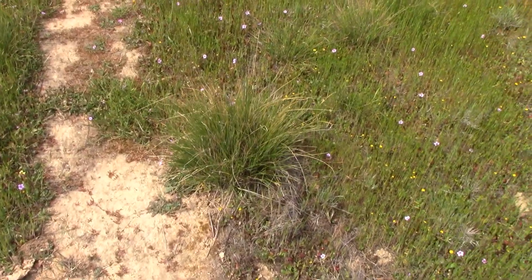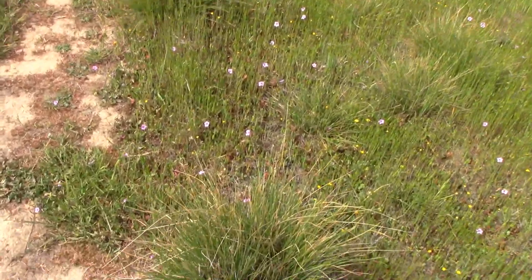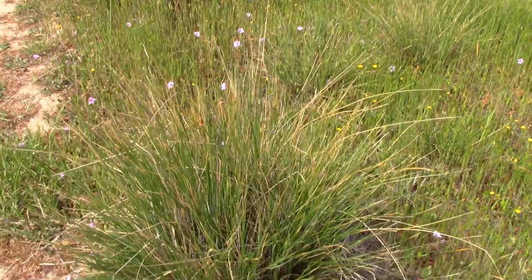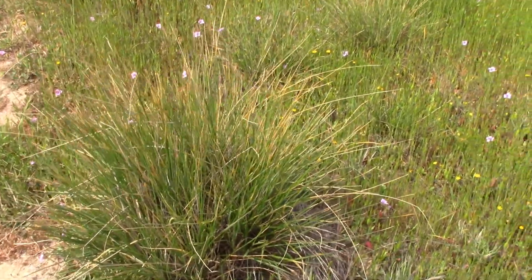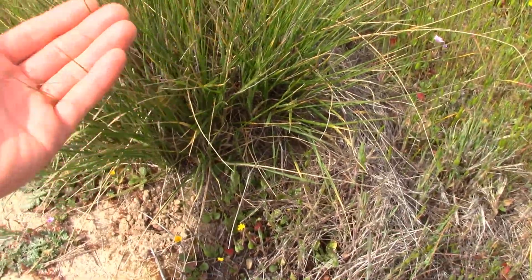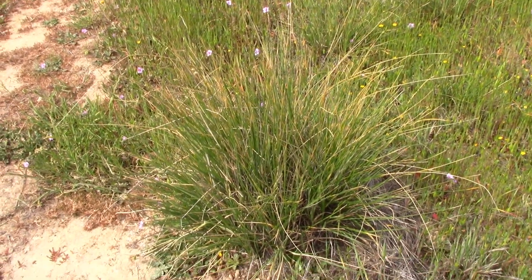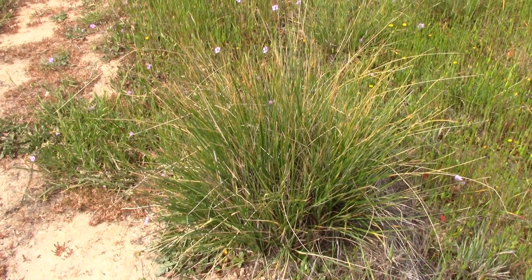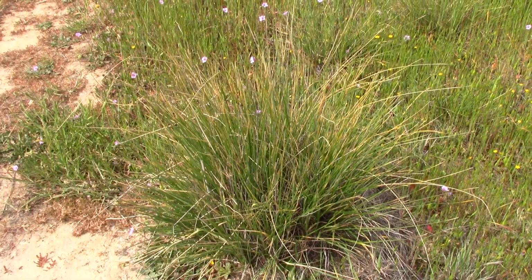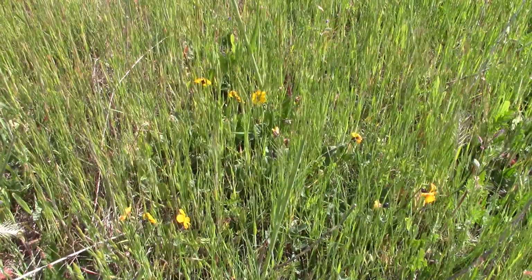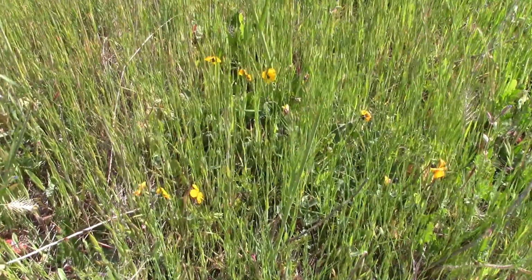So now we're going to be looking at bunch grass. I'm not a grass person. I can't identify this specific bunch grass, but it's native, and these bunch grasses will stay greener much longer than the annual non-native grasses because of a high root-to-shoot ratio, which means most of their biomass is underground.